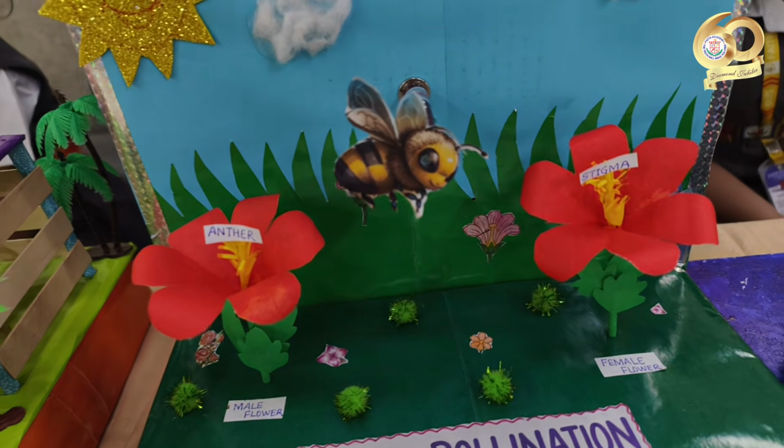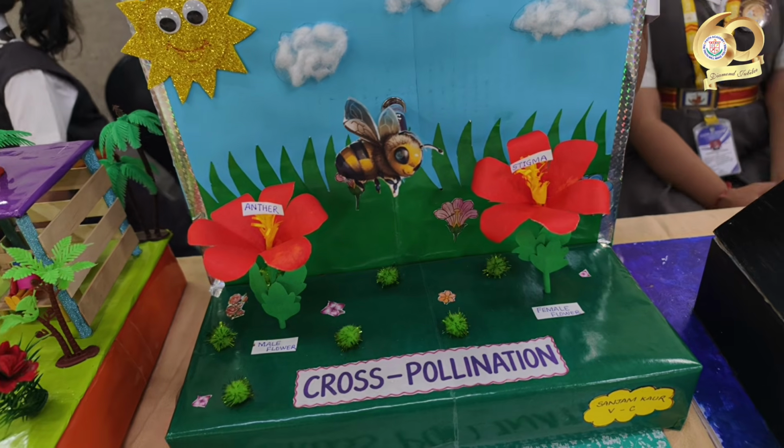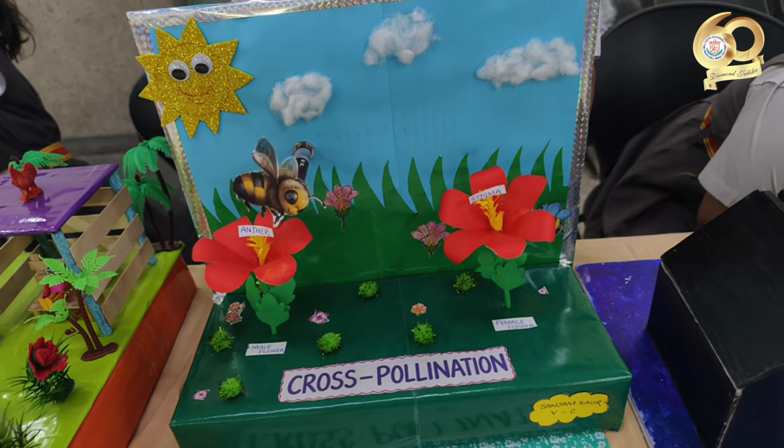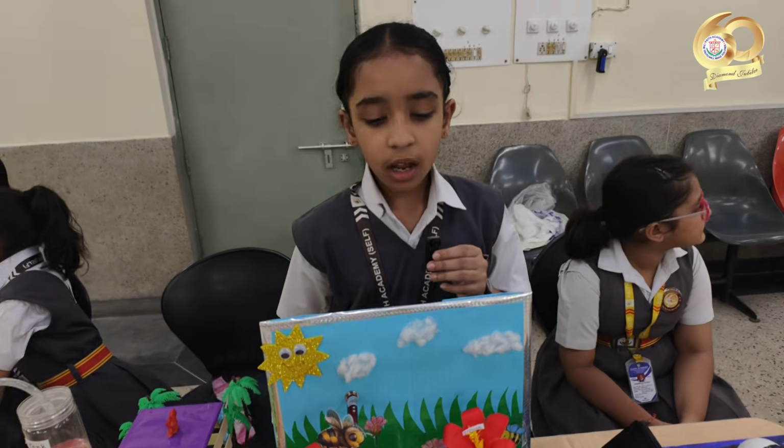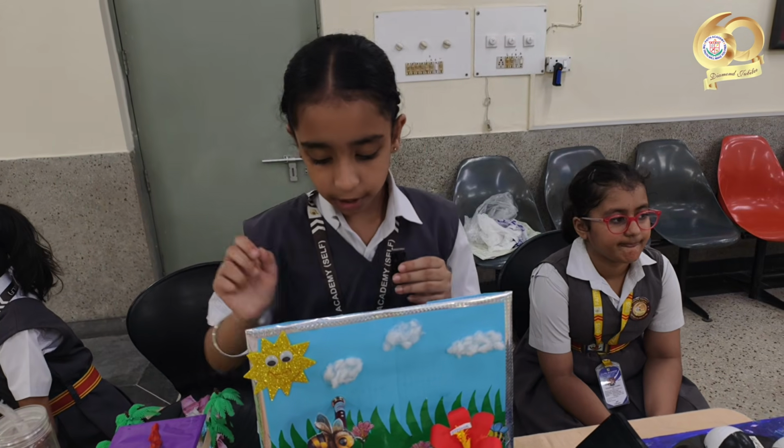Here we can see there are two flowers and a honeybee. First, the honeybee will go to the anther to collect the nectar. While collecting the nectar, the pollen grains will stick to its body.